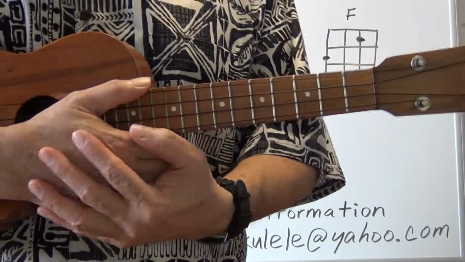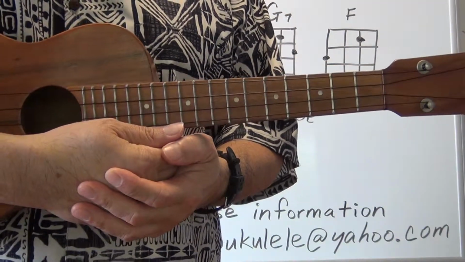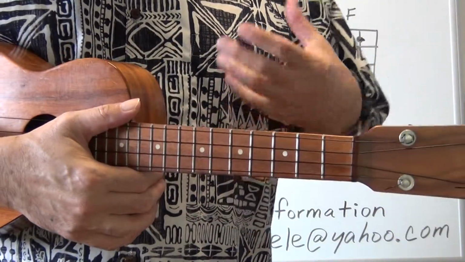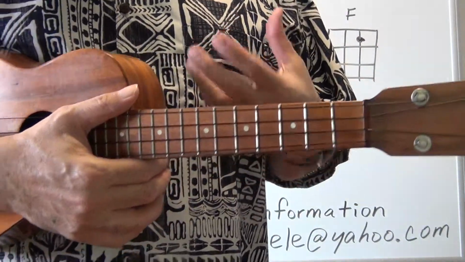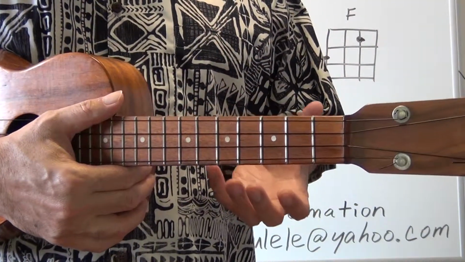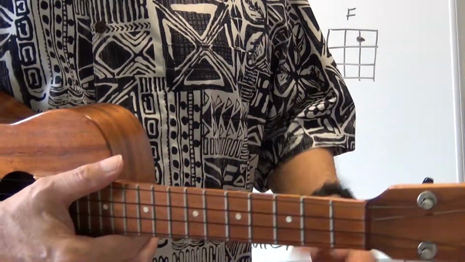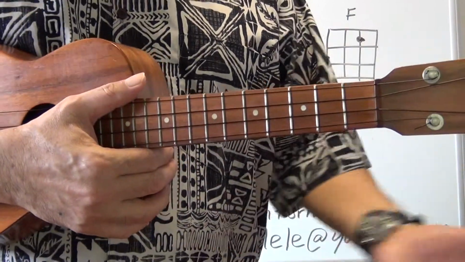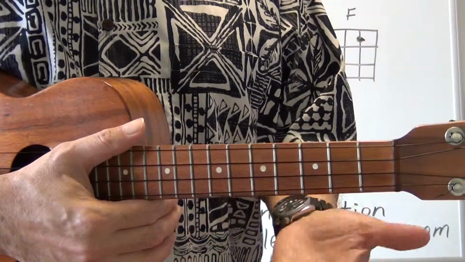Another option to let you know, when you play the ukulele and as you progress and as you get better, you don't have to do every chord the way that you were taught in the beginning. The way that you're being taught is just a basic format to teach you. Like when you first went to school back in kindergarten, you learn how to print the alphabet.